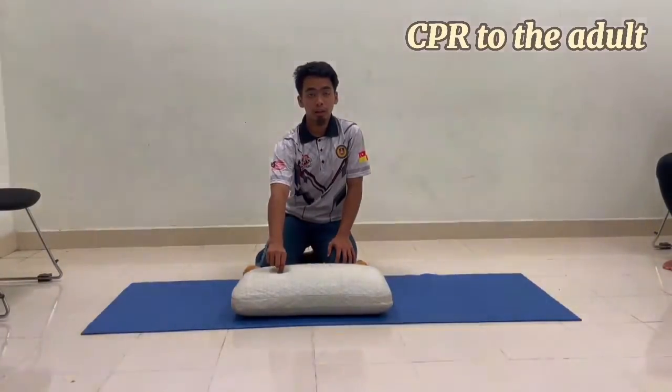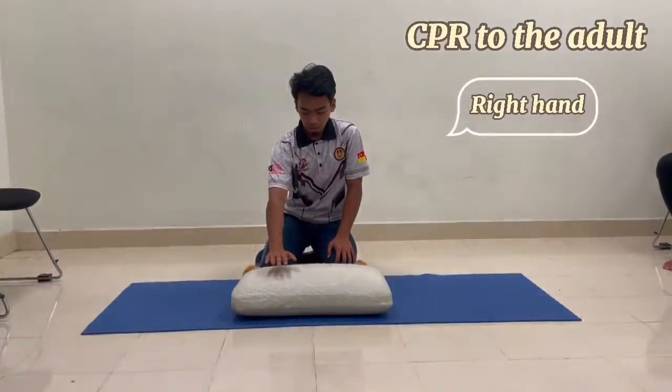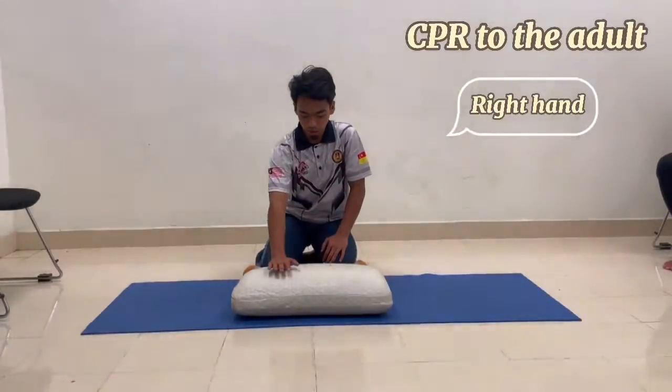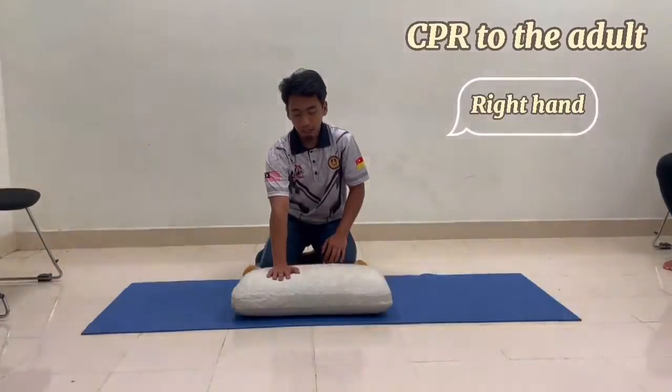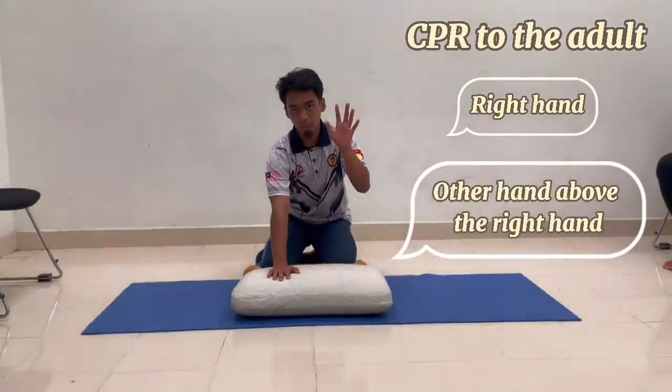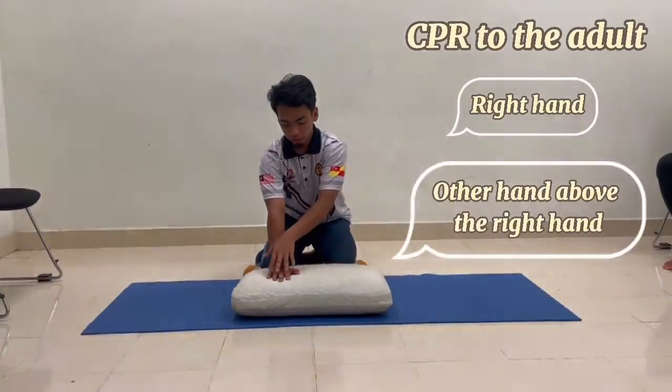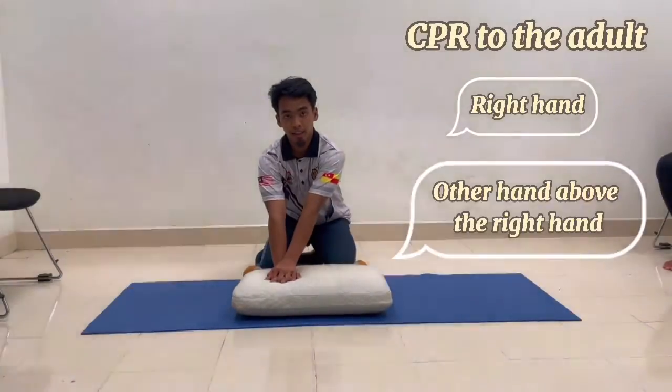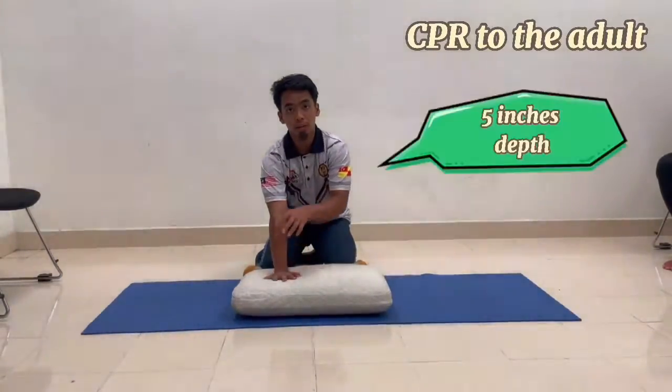Put our right hand, the heel, on the sternum area, and the other hand above the top hand, like this, and compress about 5 inches deep.